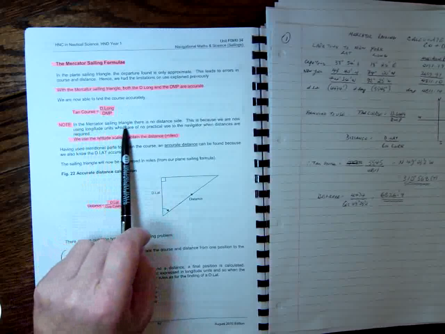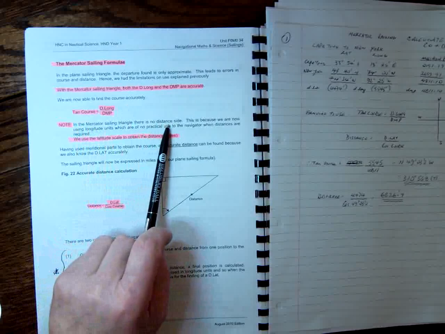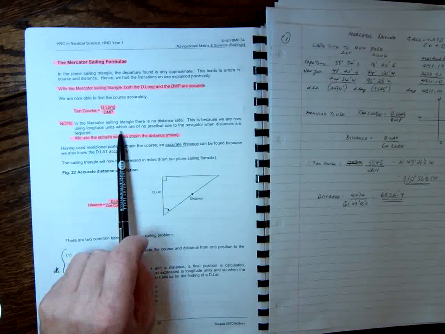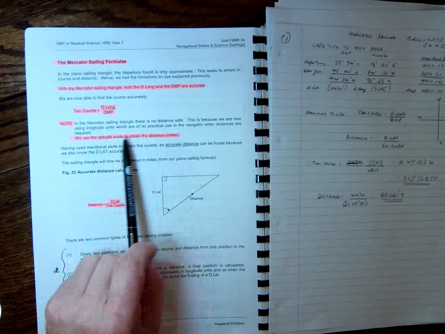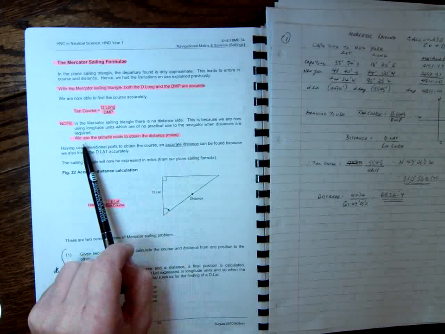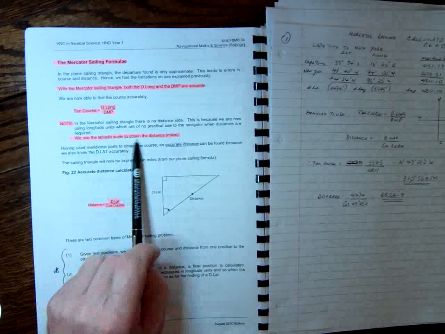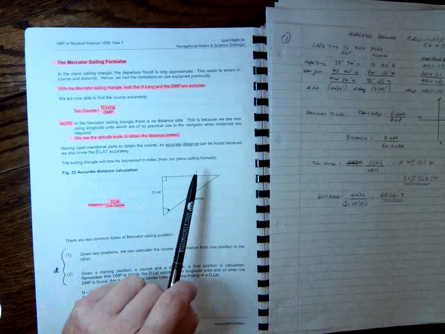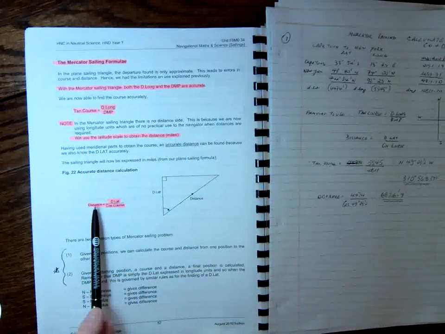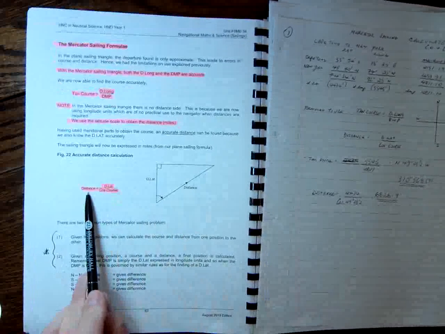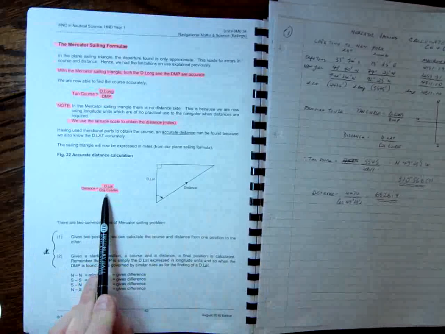In the Mercator Sailing triangle, there's no distance side. This is because we're now using longitude units, which are of no practical use to the navigator when distances are required. We use the latitude scale, meridional parts, to obtain the distance in miles. So if we were to look at our triangle here, cos course is d-lat over distance.